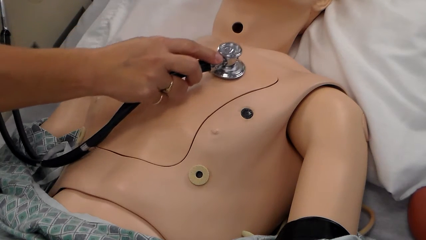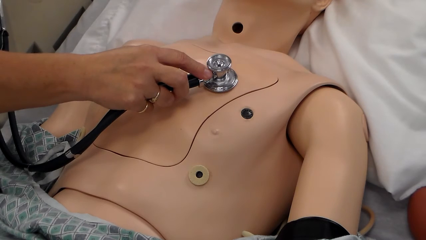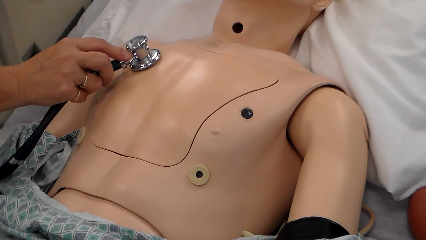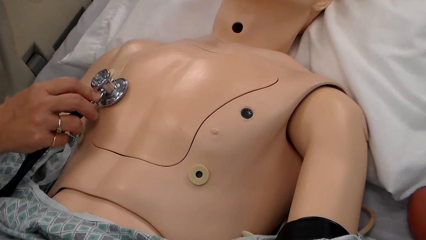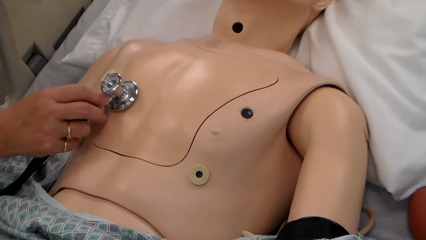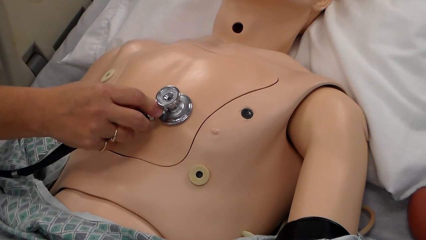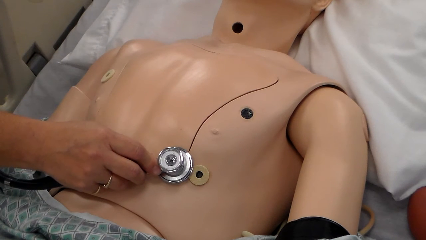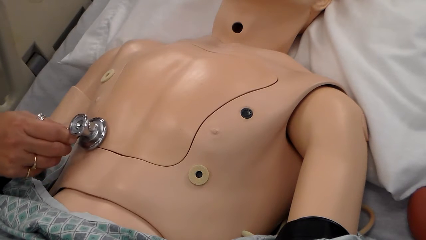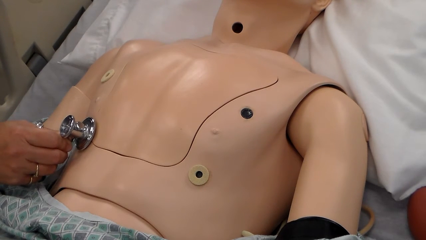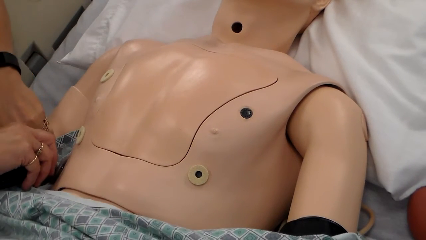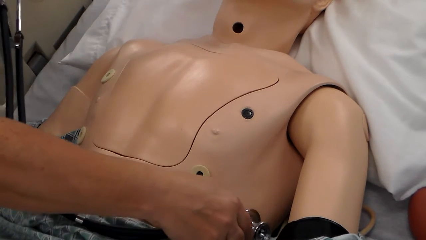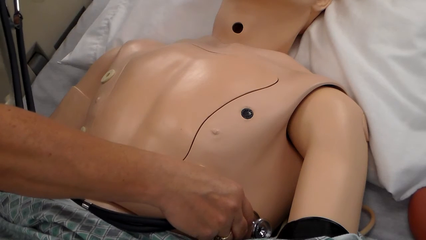Then you're going to slide it down, 3, and then across, 4, okay? Slide it down, 5, across, 6, slide it down and out a little for 7, across for 8. Now you're going to go to the sides, 9, and over on this side, 10.